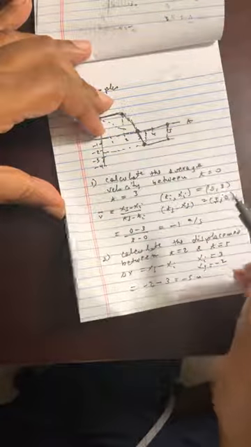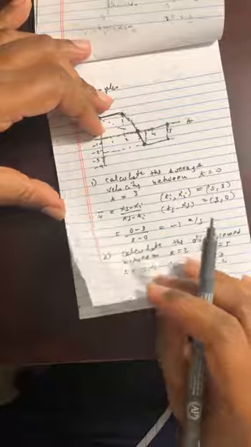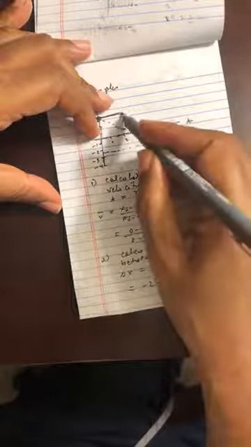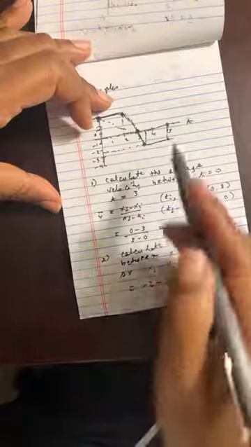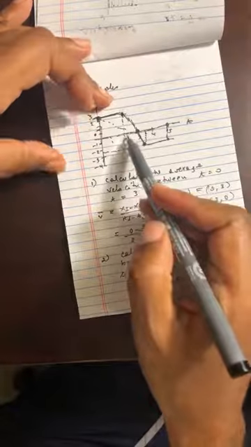Alternatively we can use these 2 points. It doesn't matter for the slope of the line. So let's take these 2 points over here. The initial point is still (2, 3), and the final point will be (3, 0).